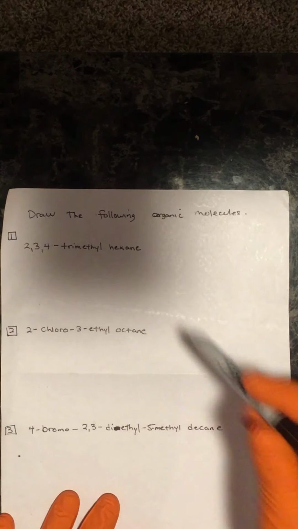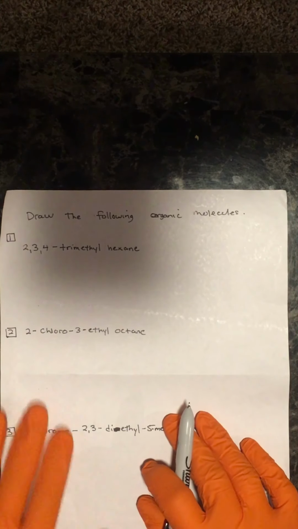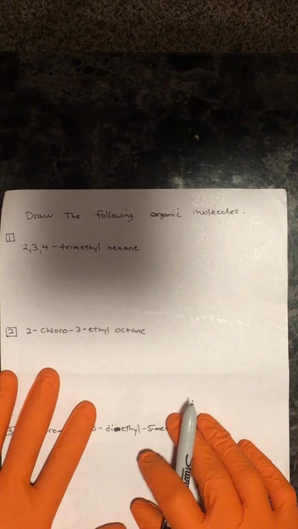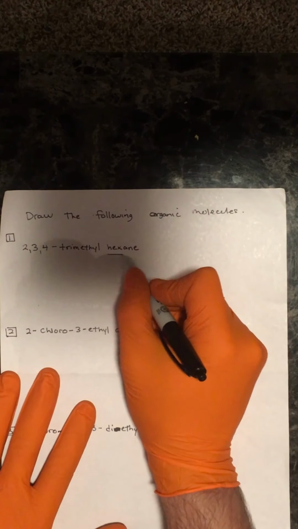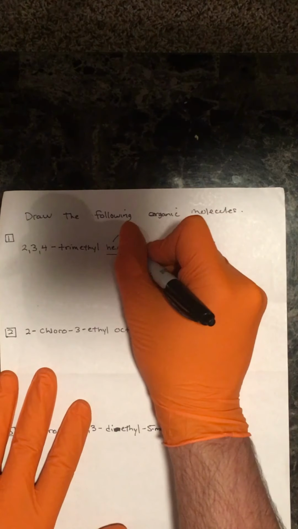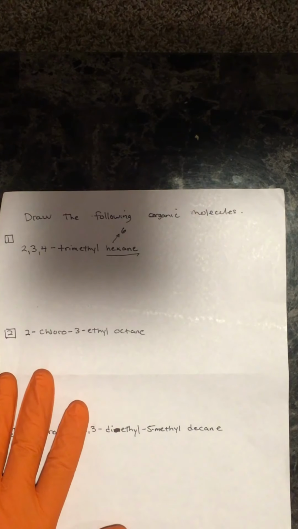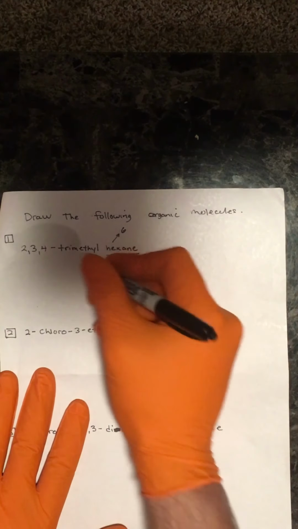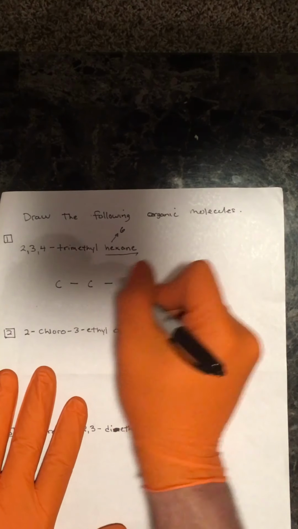The best way to do this is just to dive right in. You guys have already seen me do this in class, so let's go ahead and start. The very first thing we're going to do is identify the parent chain. In this case, our parent chain is hexane. Now hexane, the prefix hex-, tells us that there are 6 carbon atoms. So the very first thing I'm going to do is draw 6 carbons like this.